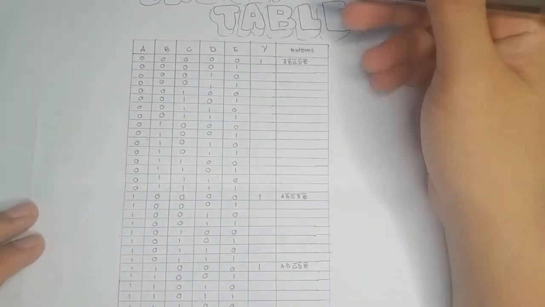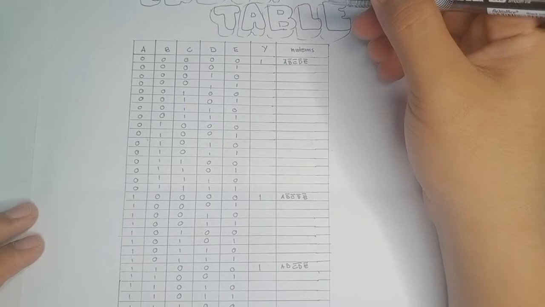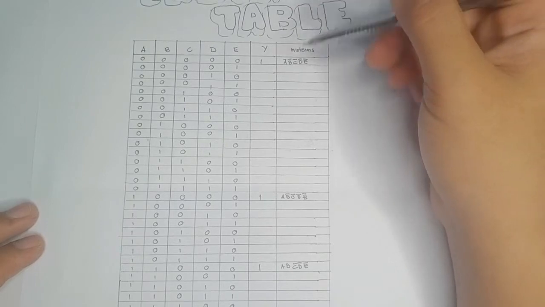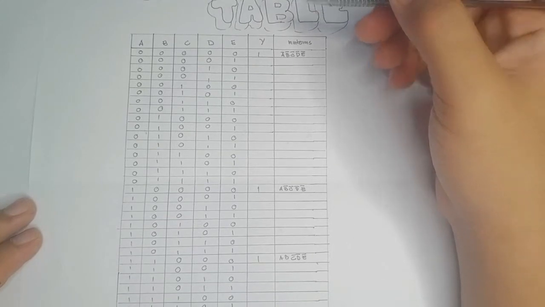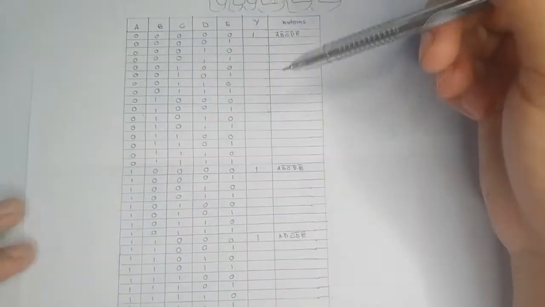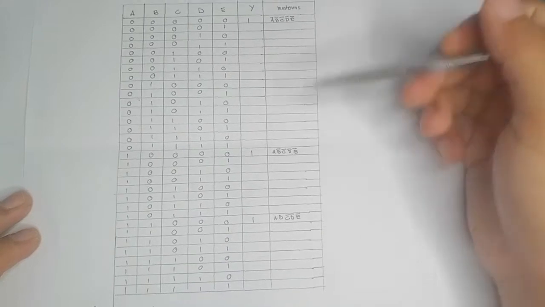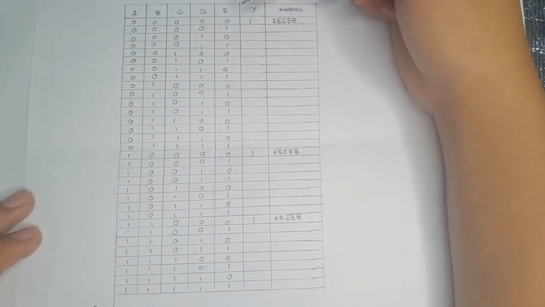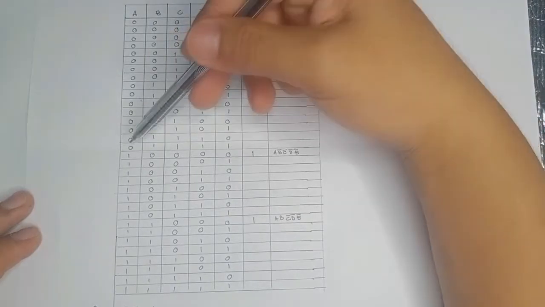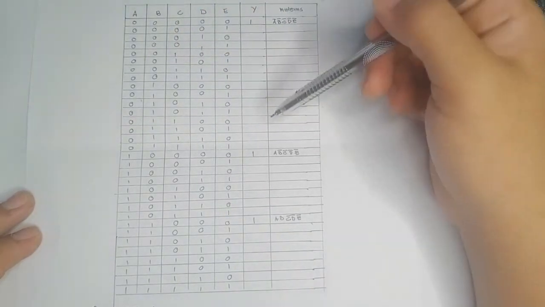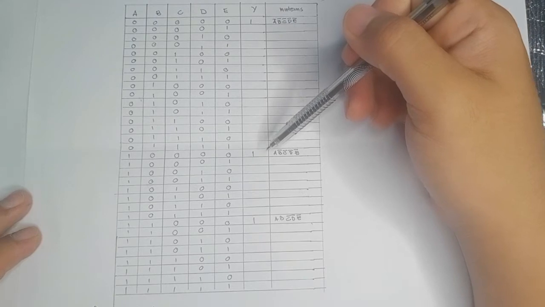These are the ones correct for our condition, these three. So all the digits are zeros, and then one zero. The first digit is 1 and the rest are zeros. So we'll have an output of Y equals 1.